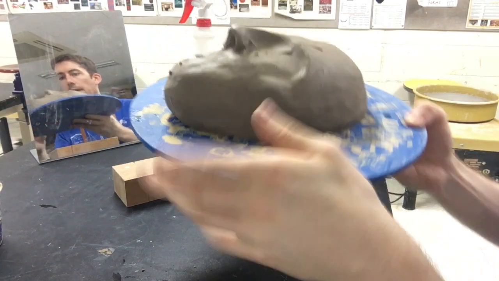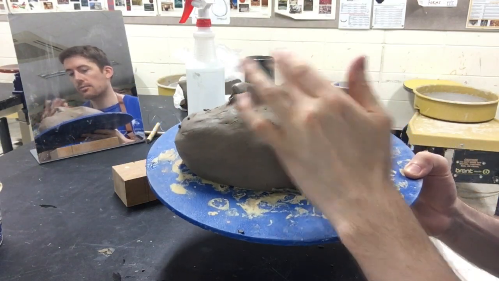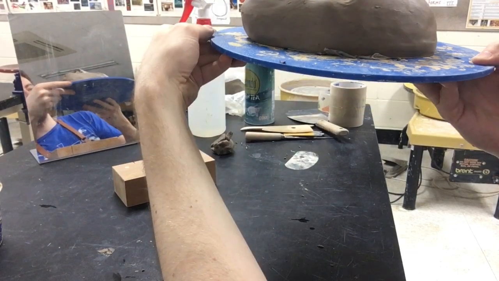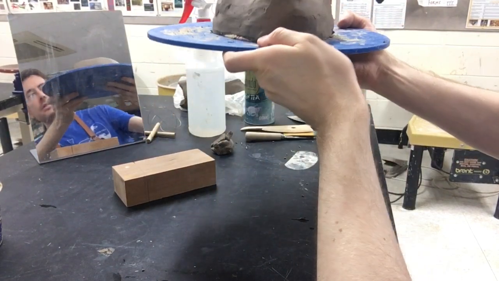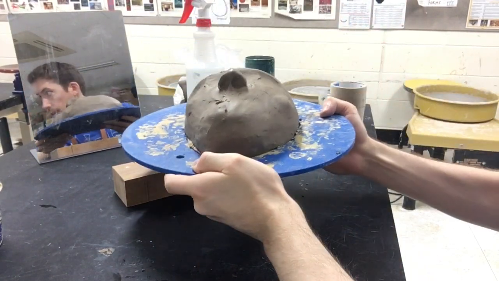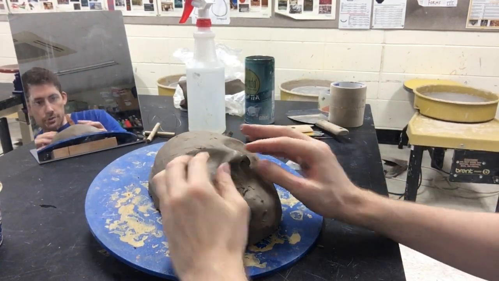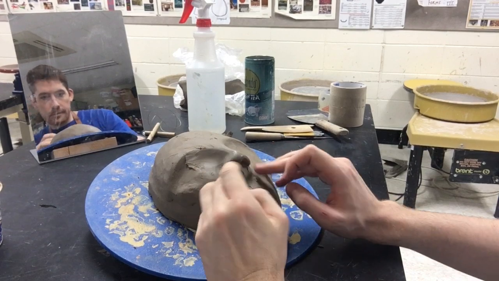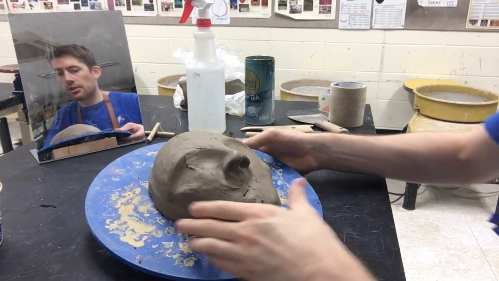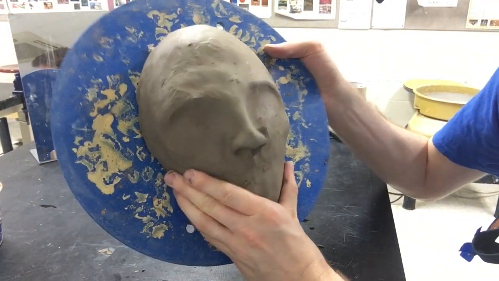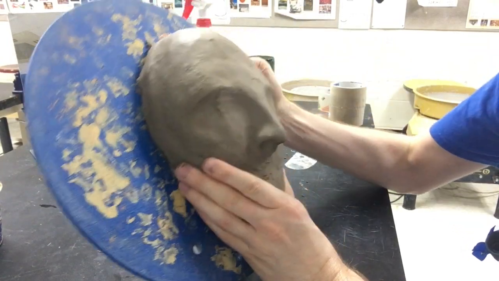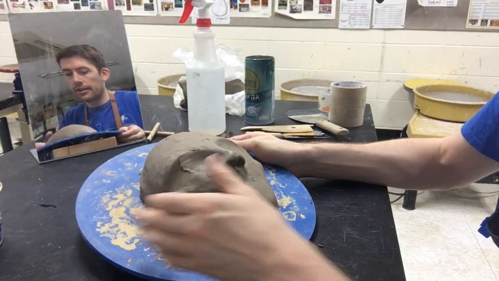Okay, now here's where I would just do my refining, okay? Make sure I'm going to look at this plane, make sure I'm happy with that. I'm going to look at it from this angle, make sure I'm happy with that. Look at it from all your angles and continue to refine. Okay, so that's our basic nose shape, just like that.